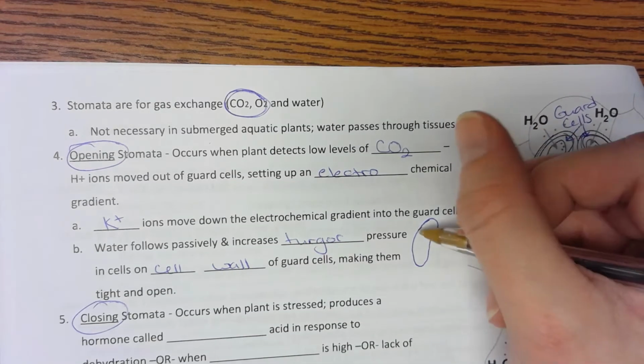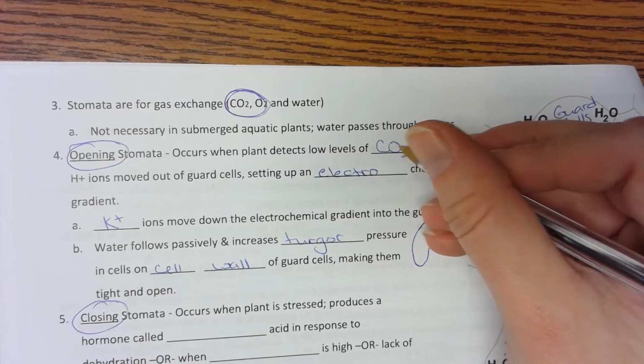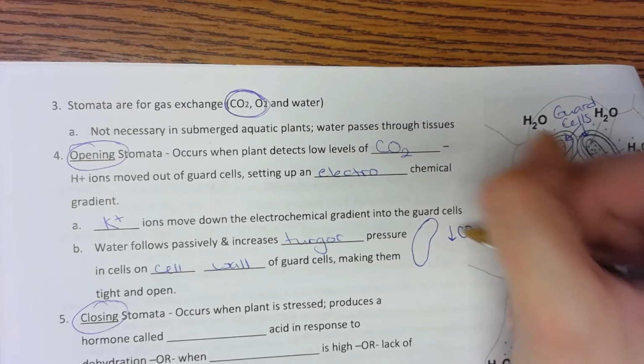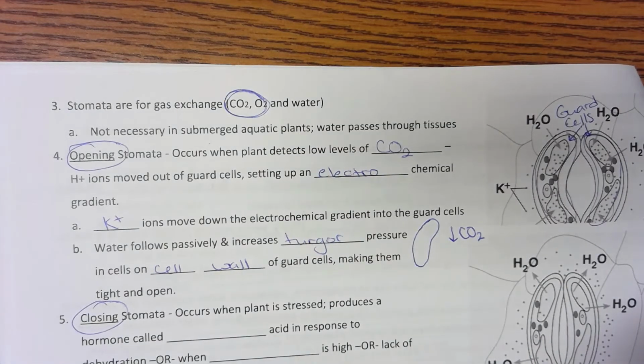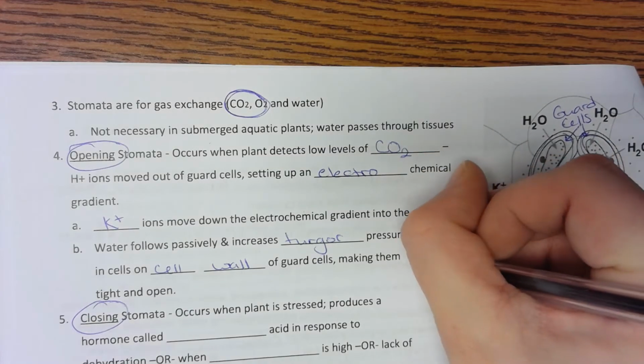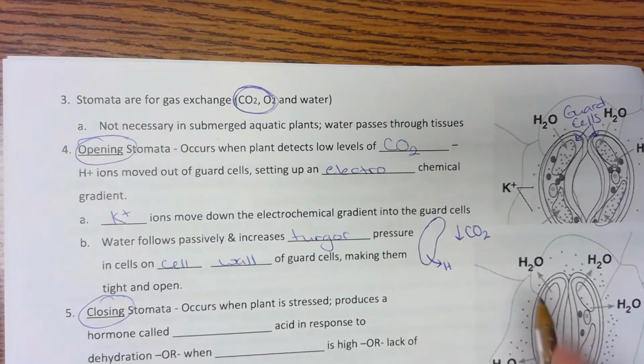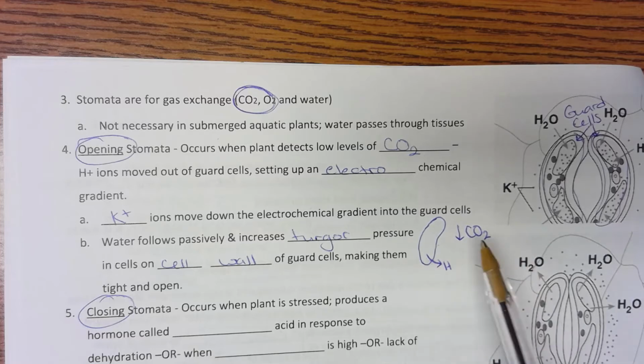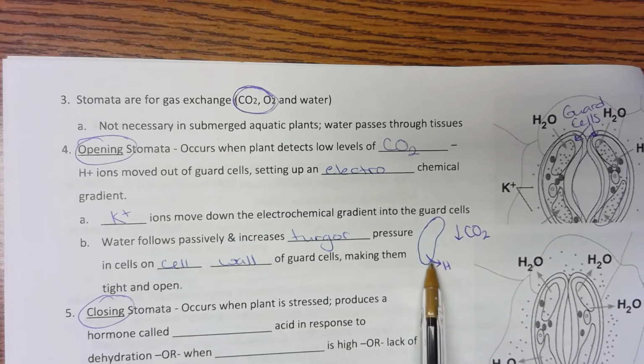So going step by step, when there's low levels of CO2, hydrogen ions are going to leave. Basically what happens is there are just these channels, pumps in the membrane of those cells.